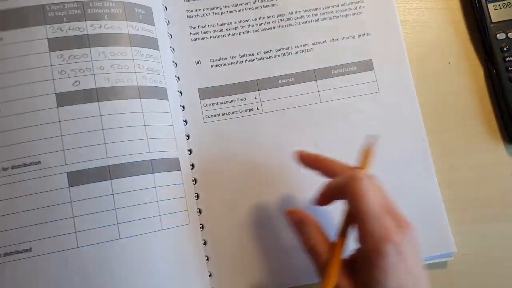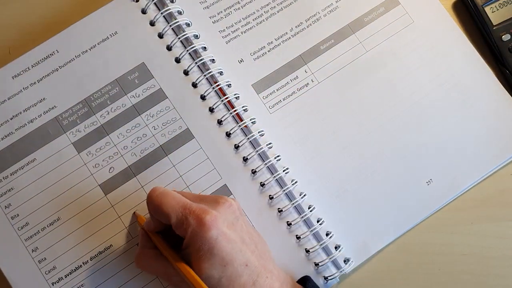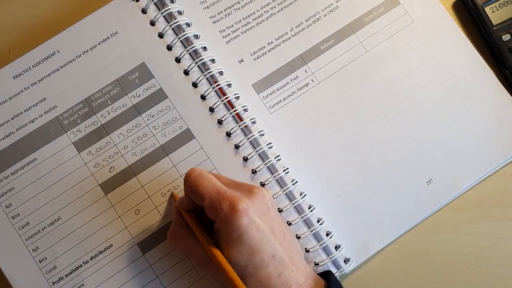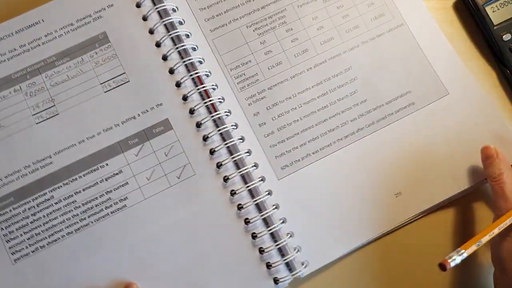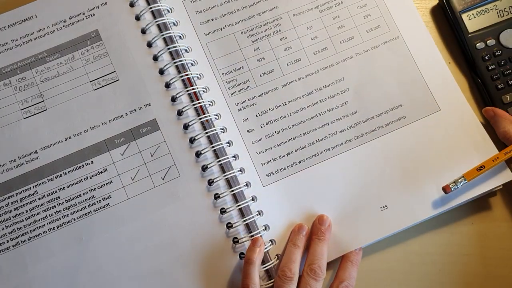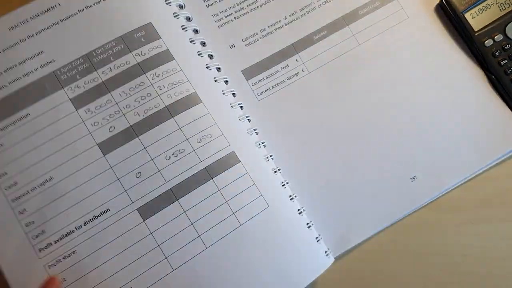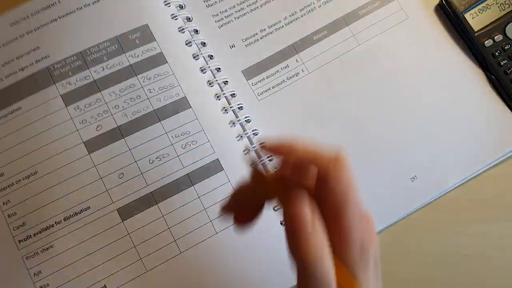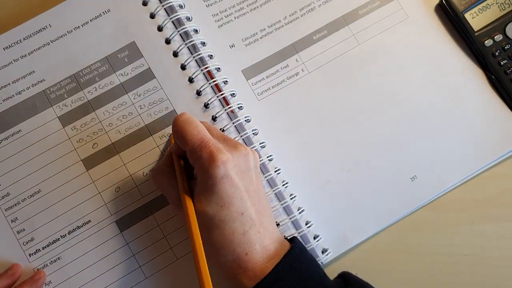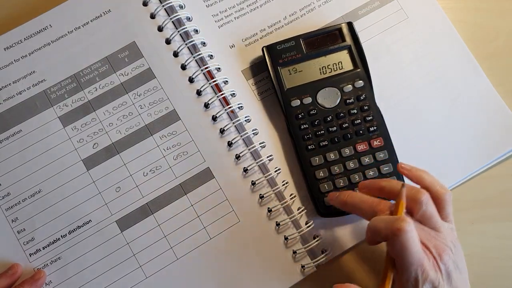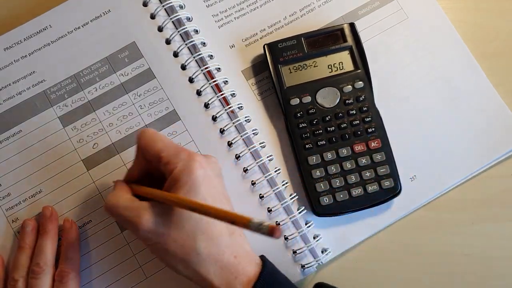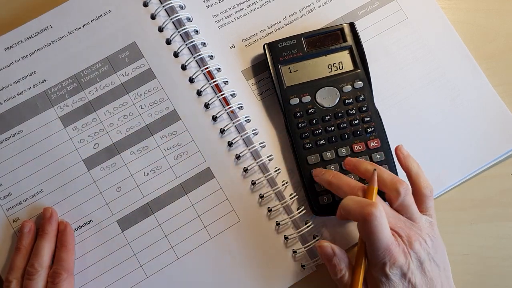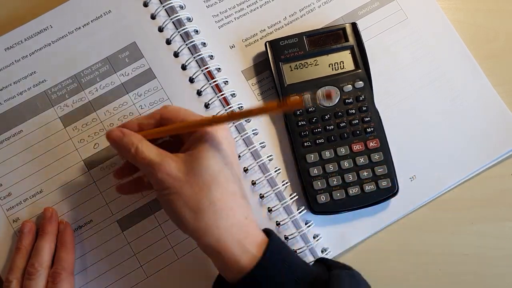So 650. 1900. So 1900 divided by 2, 950. Divided by 2, that'd be 700. Yep.